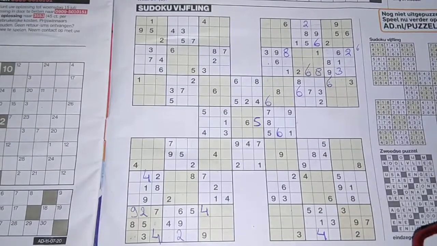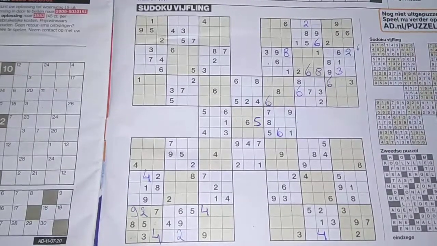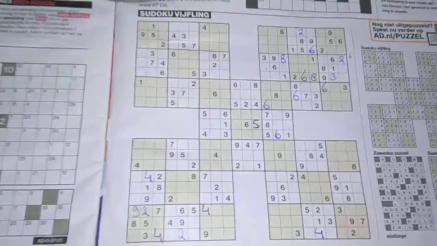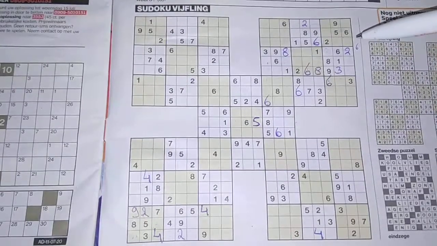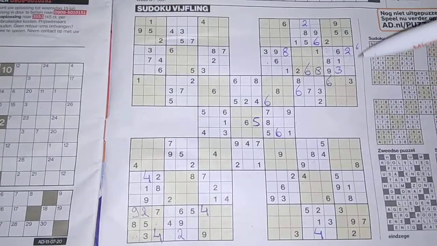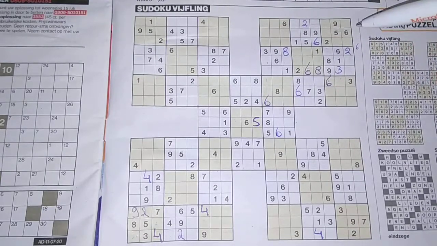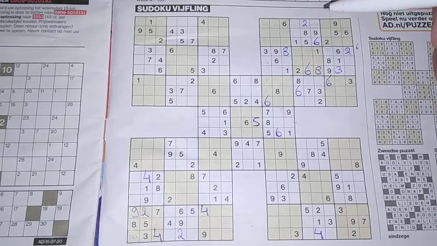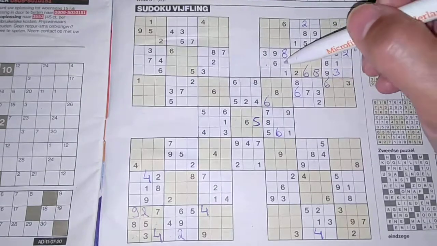Then, let me see. Okay. 3, 3, 3, 3, 1, 1, 1. We have a 5. The 7 is missing. The 4 is missing. Yeah. The 9. We have a pair here. The 2 and the 9.